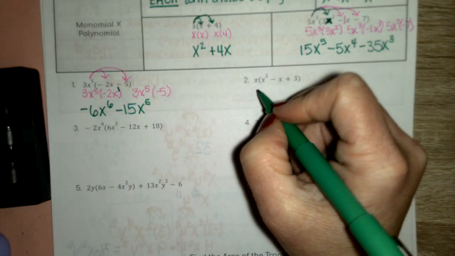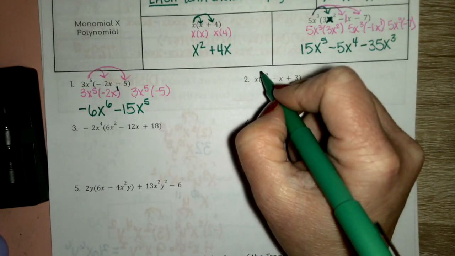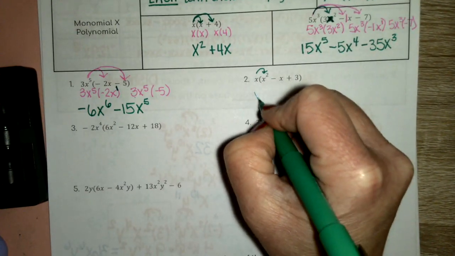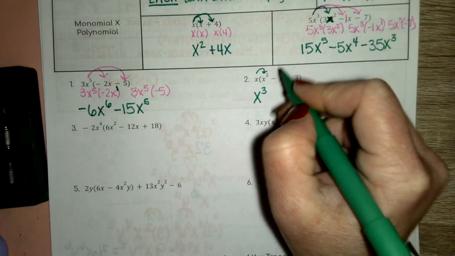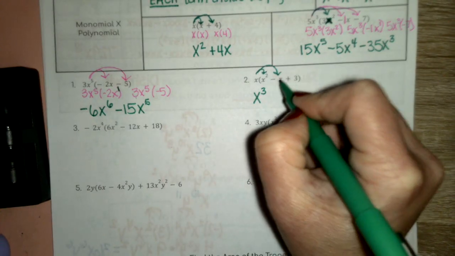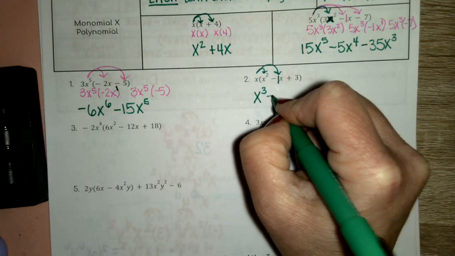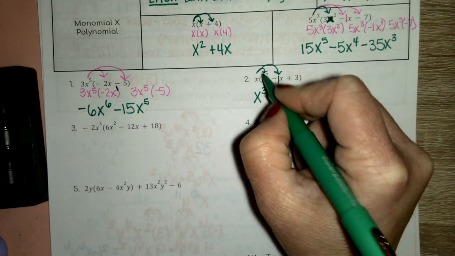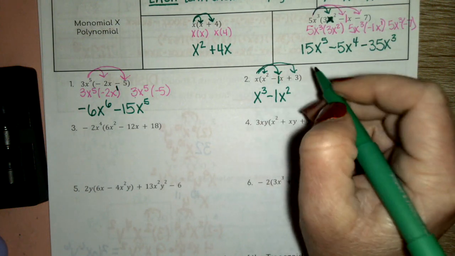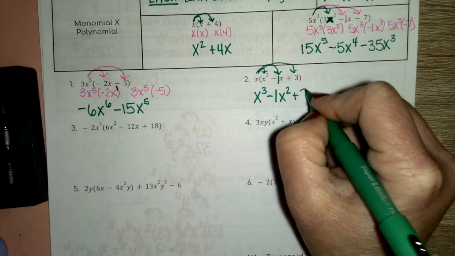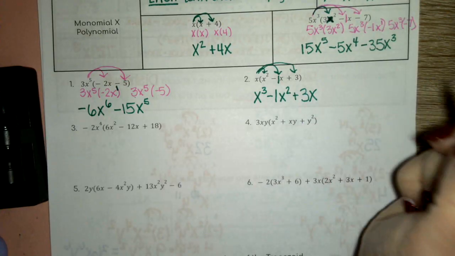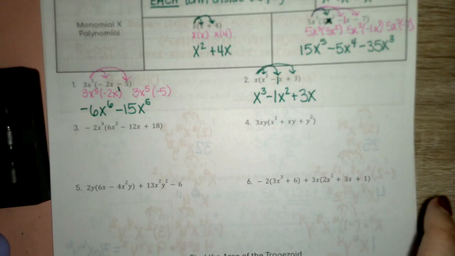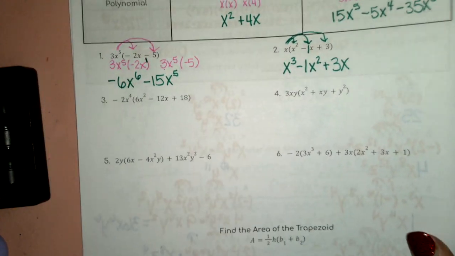Let's go ahead and do this one. Number 2, we have x times x squared, which is x cubed. X times negative 1x is negative 1x squared. And then x times a positive 3 is a positive 3x. Again, it's standard order, so it is good to go.